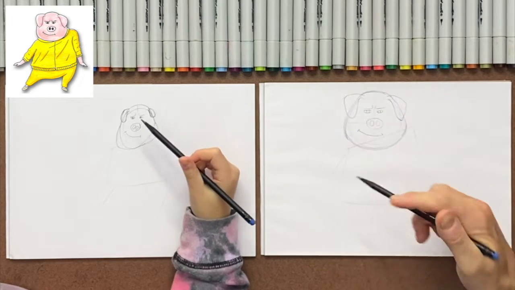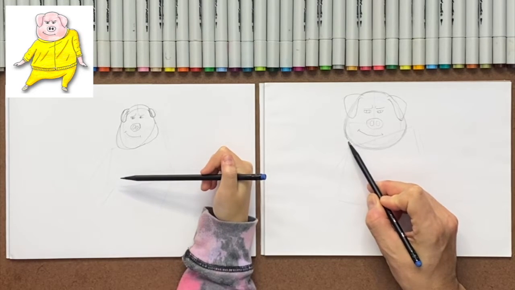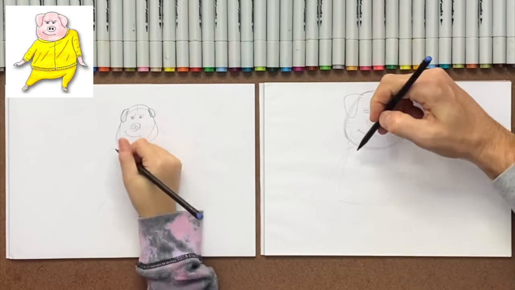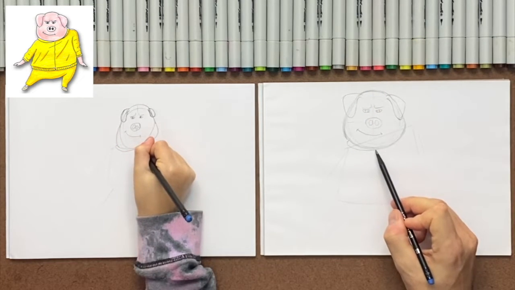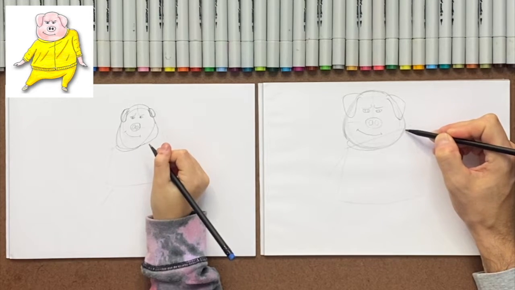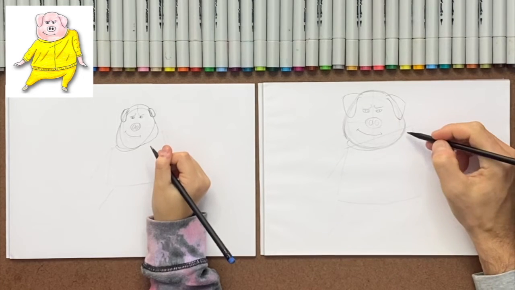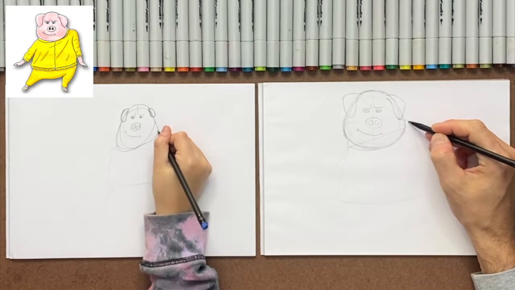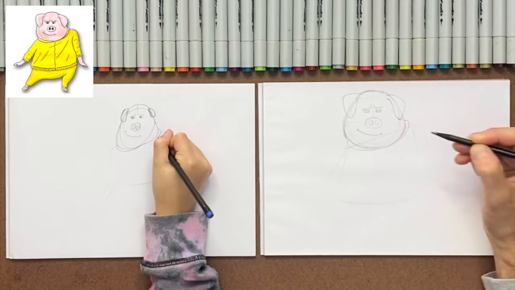Okay, now let's start going down. So we'll do the collar of his jacket. So we'll do a round shape like this, and then it'll curve and end where his chin is. And then on the other side, it'll come up higher here because his shoulders are tilted. So we'll come up higher here. We'll do a shoulder collar like this, and then this one will come down and dip in right there.